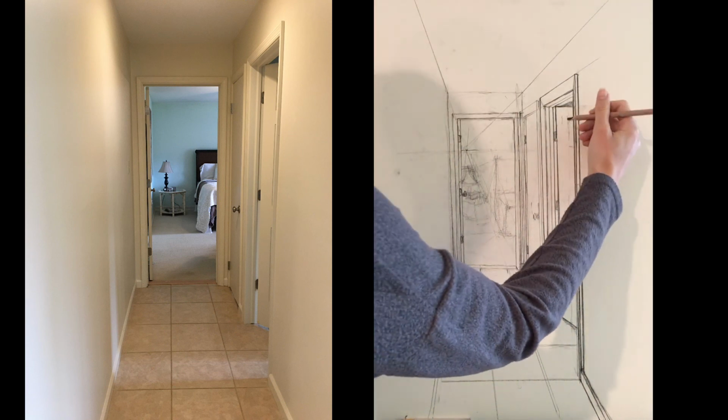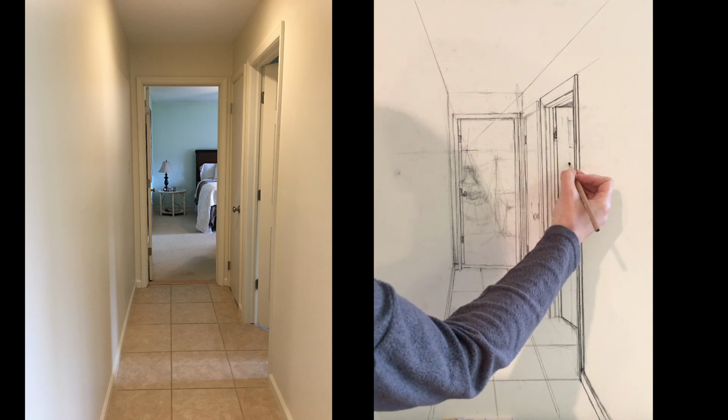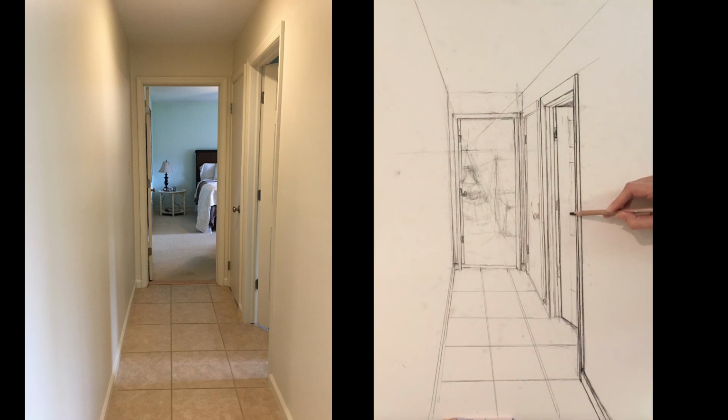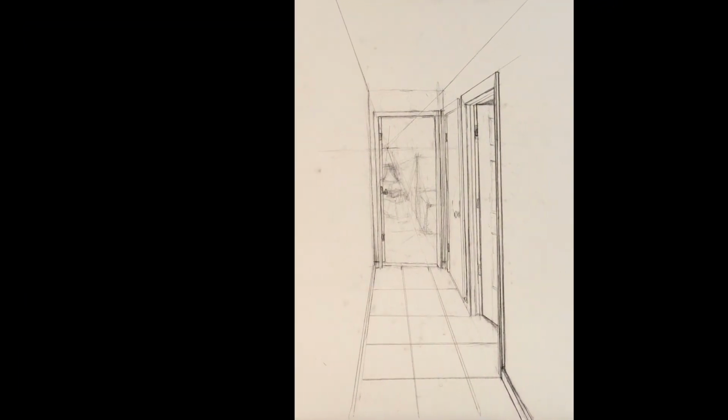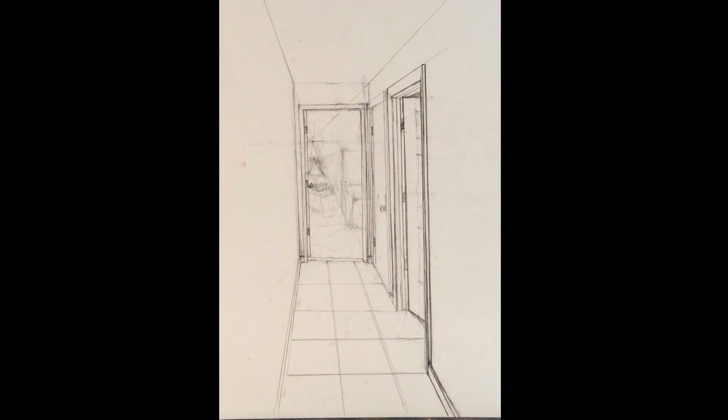I'll just put some finishing details into the door. And that's it, a finished one-point perspective hallway drawing.